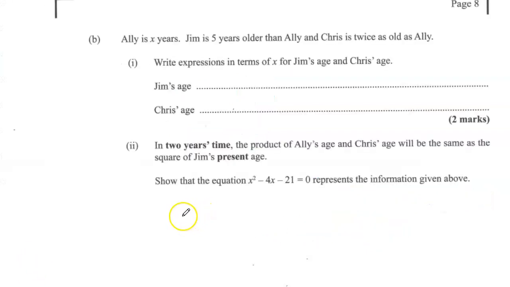Now to 2b. Ali is x years. Jim is 5 years older than Ali, so Jim's age will be x plus 5. Chris is twice as old as Ali, so Chris would be 2x.